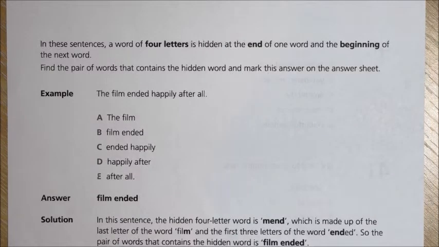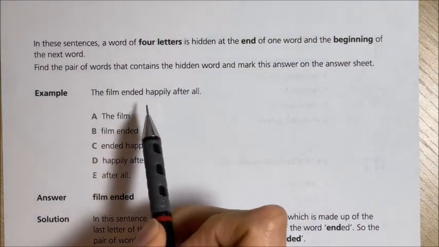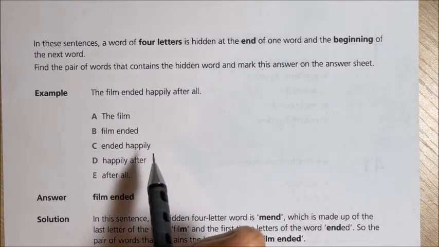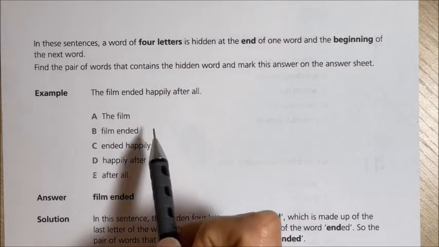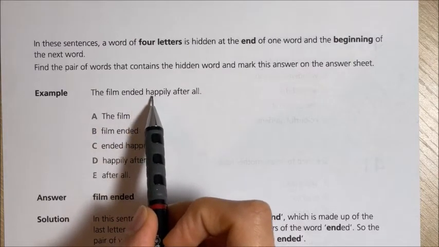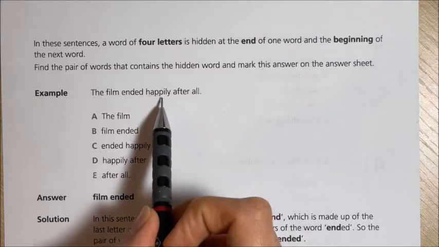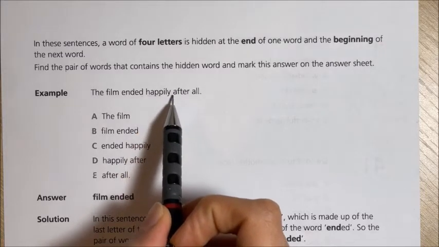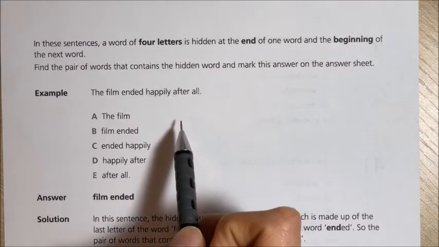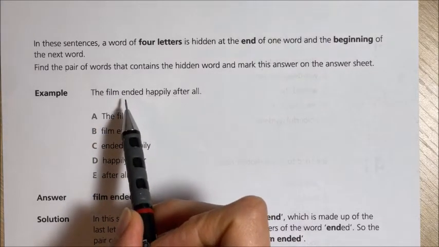In this question, we have to find a hidden 4-letter word which is in between other words in a sentence. For instance, the word could be made from the end letter of a word and the first 3 letters of the next word. It could be made from the last 3 letters of one word and the first letter of the next word, or it could be made up of the last two letters of one word and the first two letters of the other word.